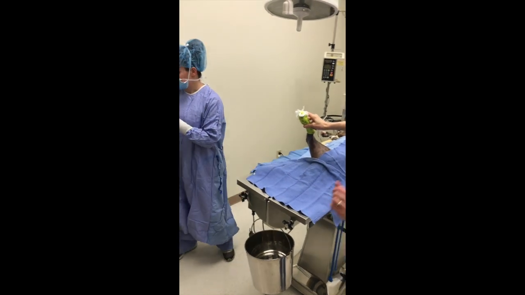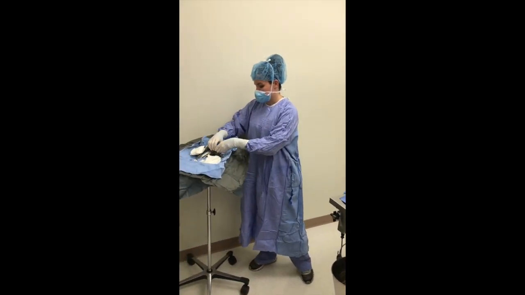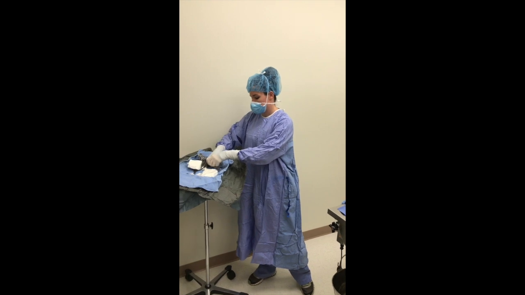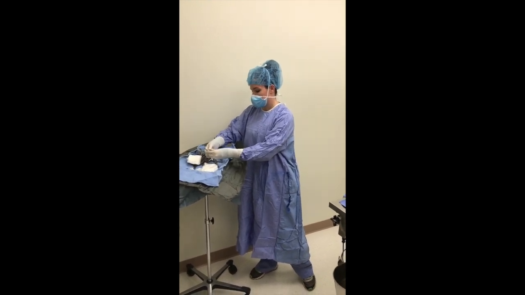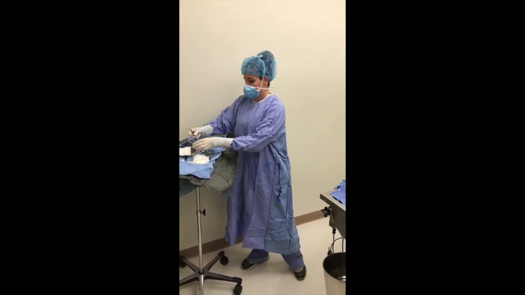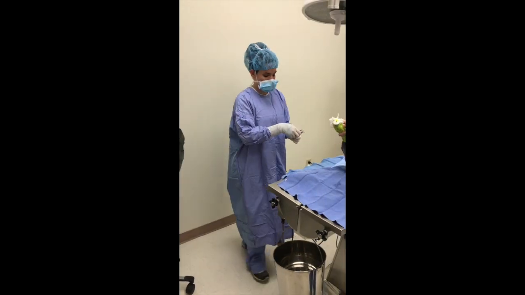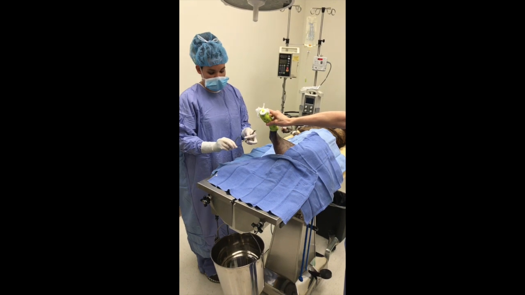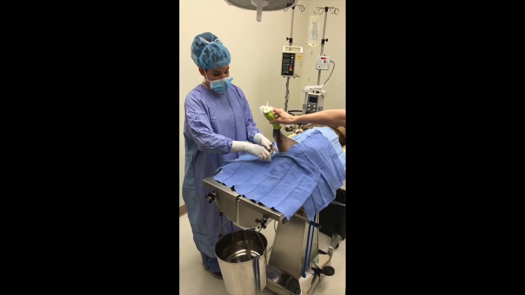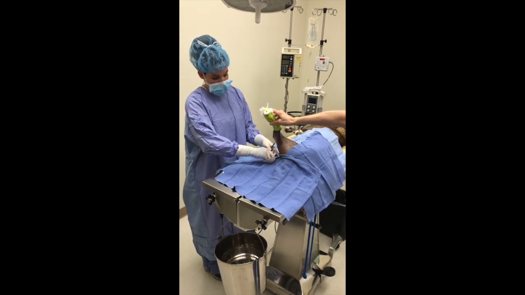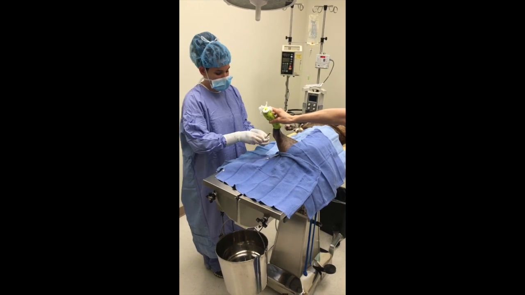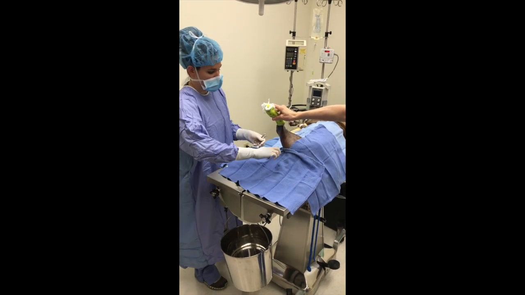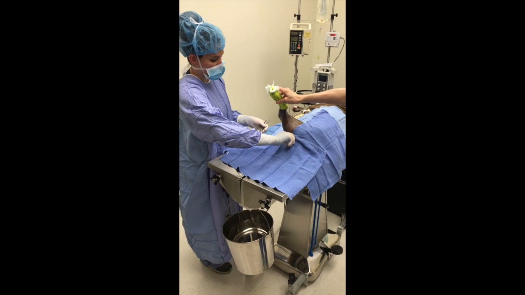Then we're going to take our towel clamps and put them in so that these towels are held where they need to be. So we're going to start here. And these are penetrating towel clamps, so we're going to make sure that as we place these, they're going in and they're grabbing skin. That's what ensures that they stay attached to the patient.